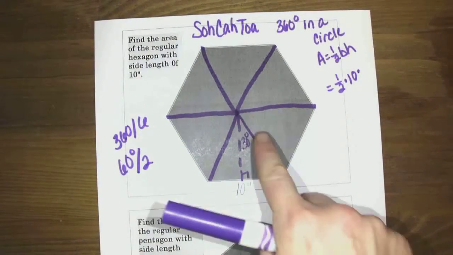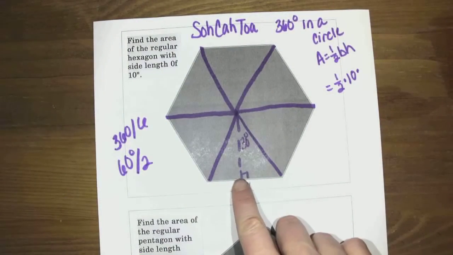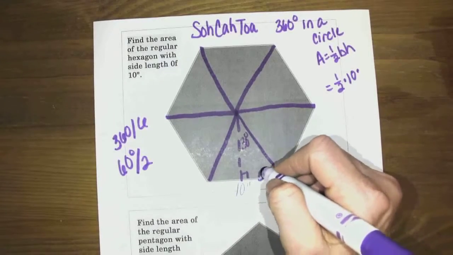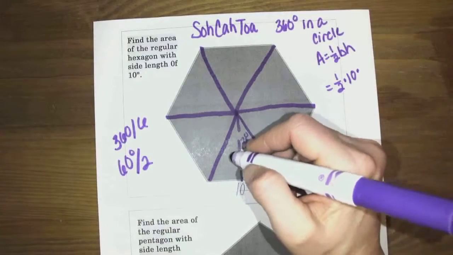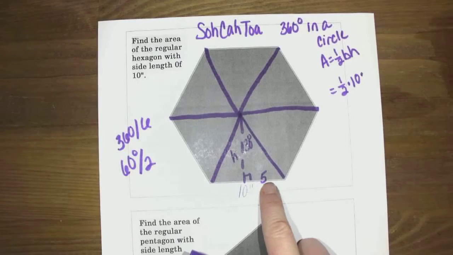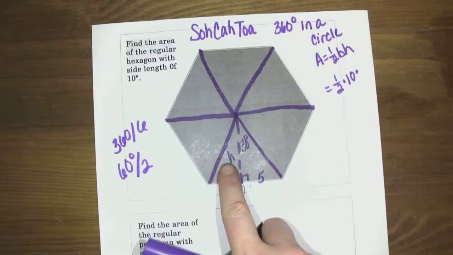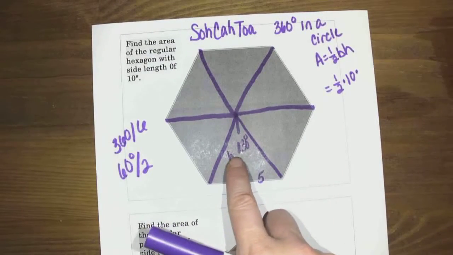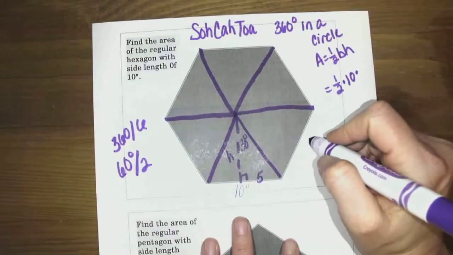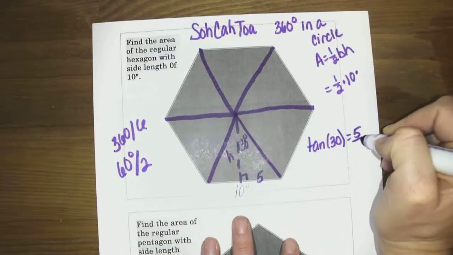Because now I have a right triangle, and now I can go back to that stuff I learned earlier in the year. Well, from the center out, that whole side is 10, then half of it would be 5. Again, I want to find the height of that triangle. If this is 30, this side that's opposite from it is O for opposite, and this H is right next to it. That is your adjacent. So if it's O and A, we're going to use tangent. I'm going to write tan 30 equals 5 over H.